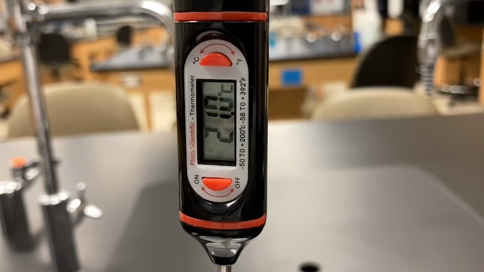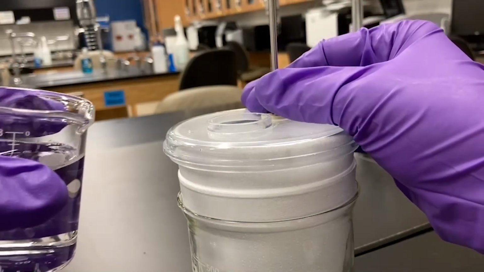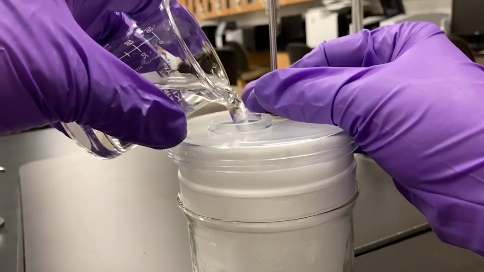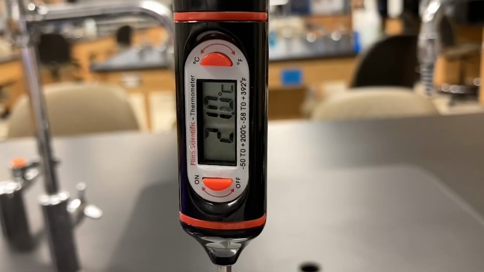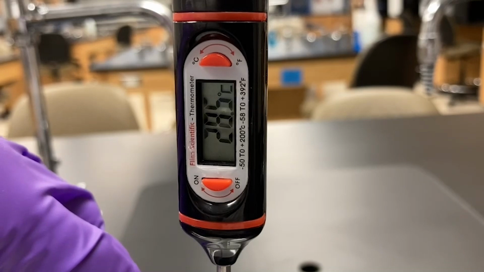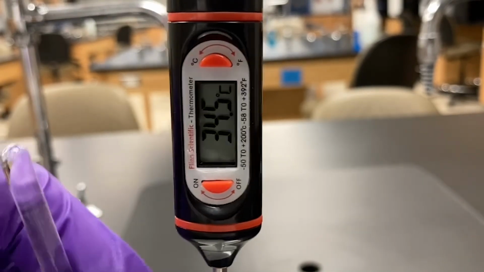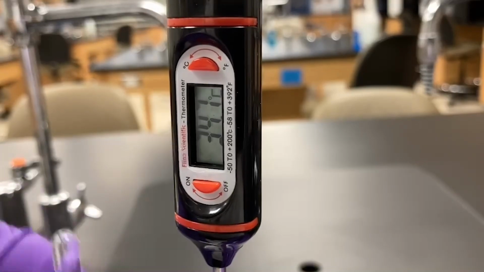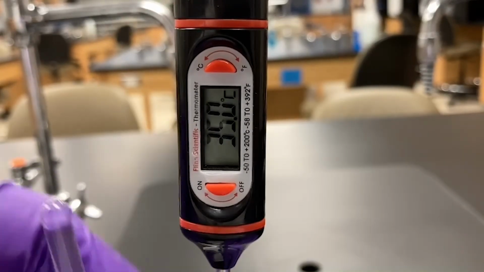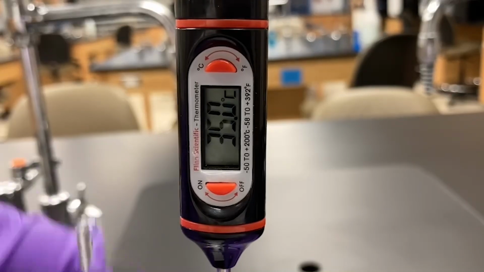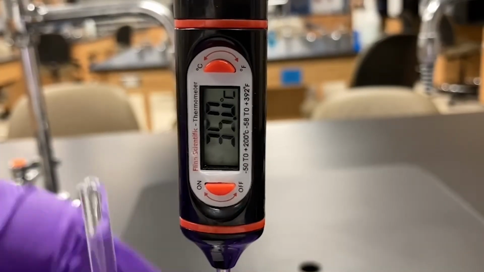Before transferring the sodium hydroxide, be ready to stir the solution. I'll next transfer the sodium hydroxide solution and stir. You'll notice the temperature quickly increases, indicating an exothermic reaction, where heat is evolved or released in the reaction. I'll continue stirring until the maximum temperature is reached, in this case 35.0 Celsius.